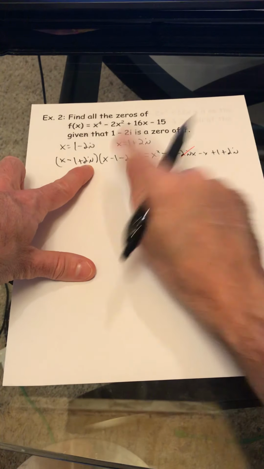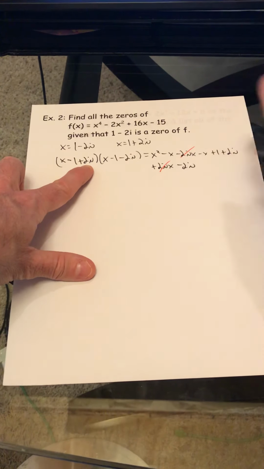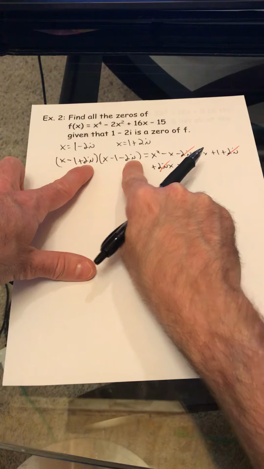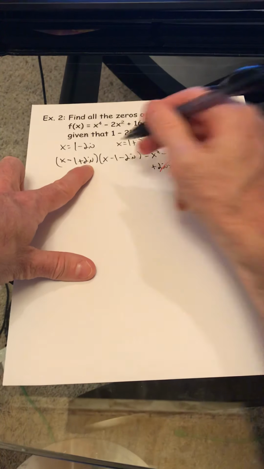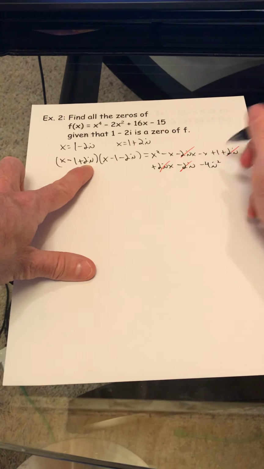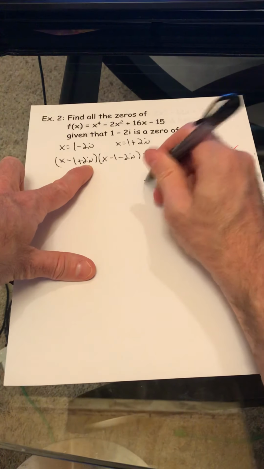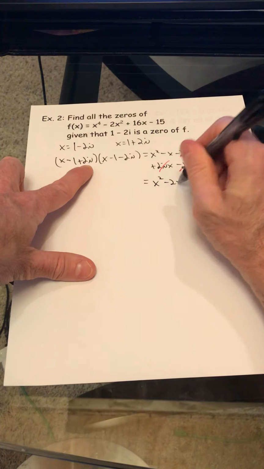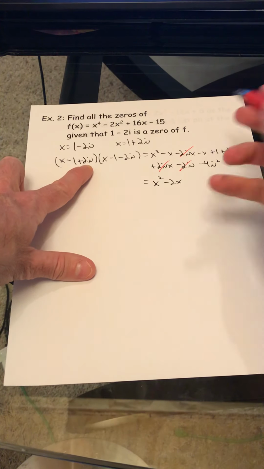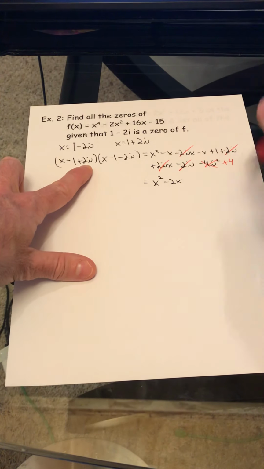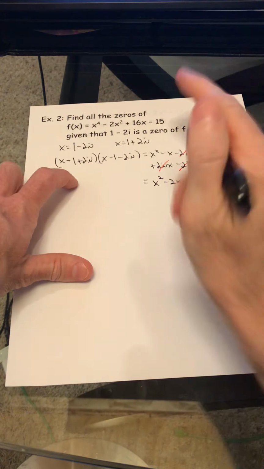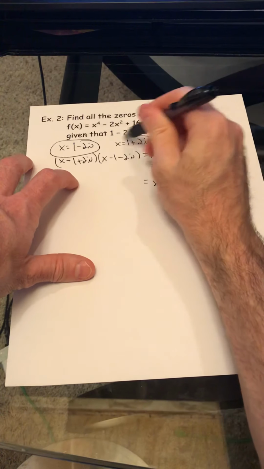There is a minus 2i, which you'll notice when you multiply this out, everything that is imaginary cancels. And then there is a minus 4i squared. So what we are left with is x squared minus 2x, and then I'm going to change this into a plus 4, plus 5.